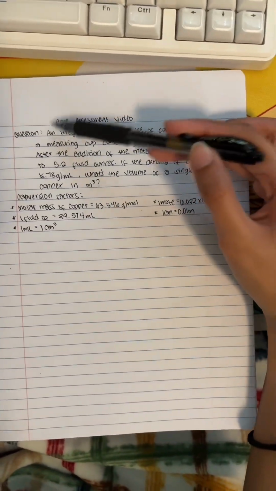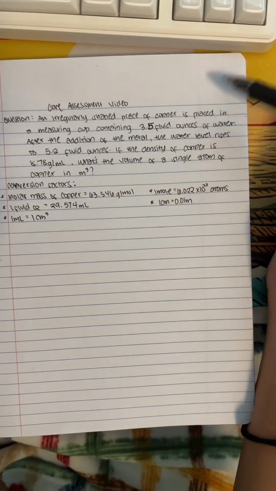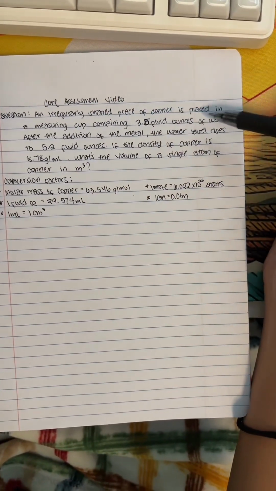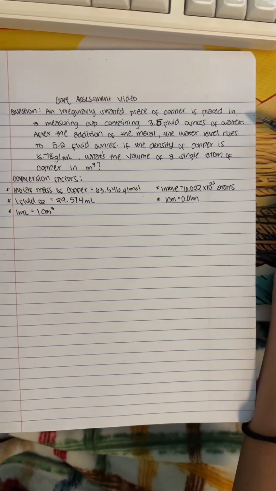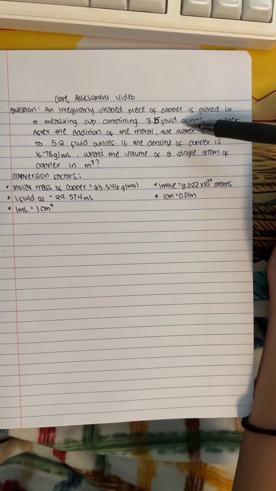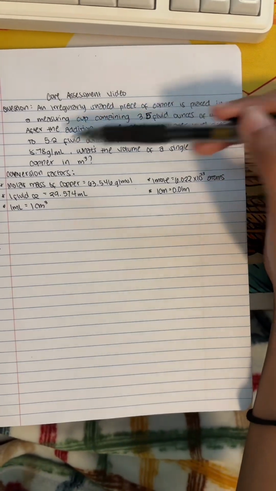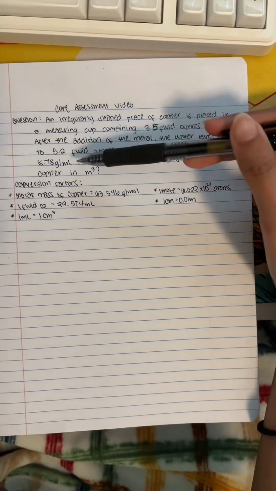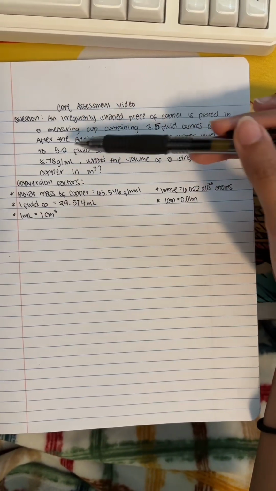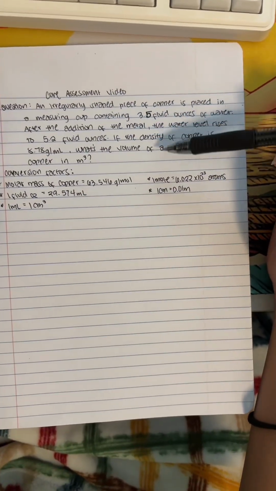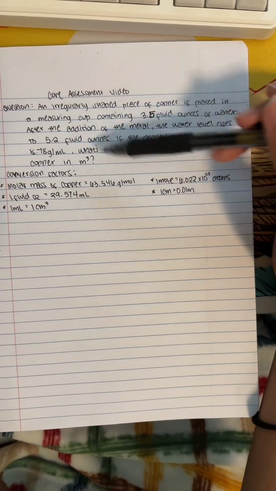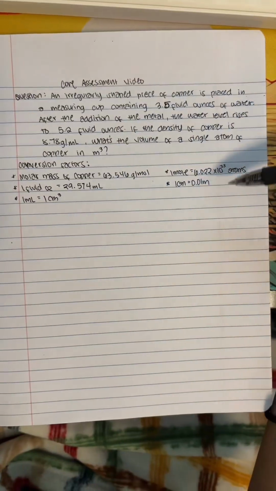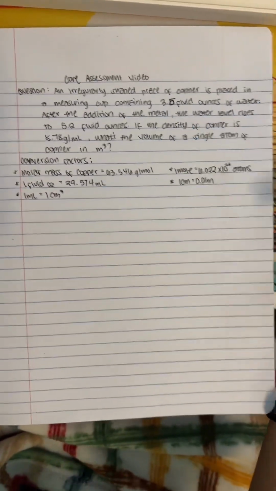Our question is, an irregularly shaped piece of copper is placed in a measuring cup containing 3.5 fluid ounces of water. After the addition of the metal, the water level rises to 5.2 fluid ounces. If the density of copper is 8.78 grams per milliliter, what's the volume of a single atom of copper in cubic meter? These are the conversion factors that we can use.